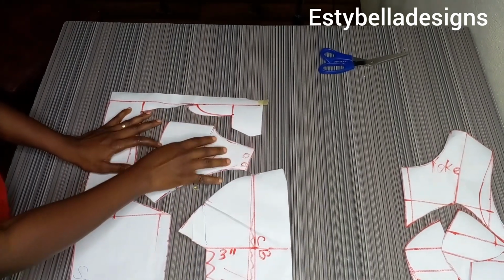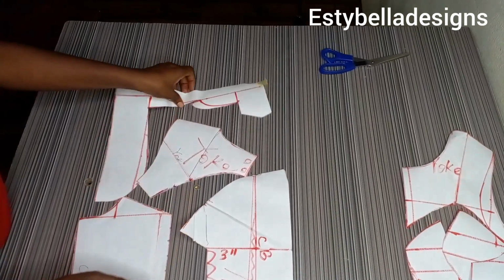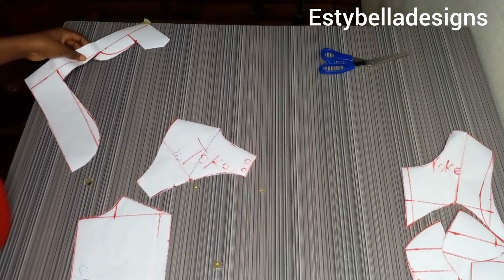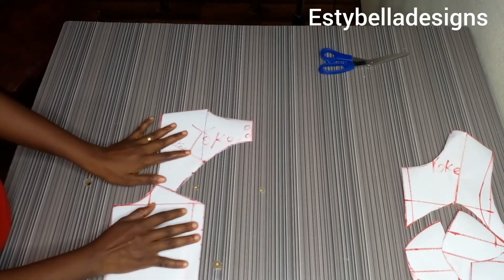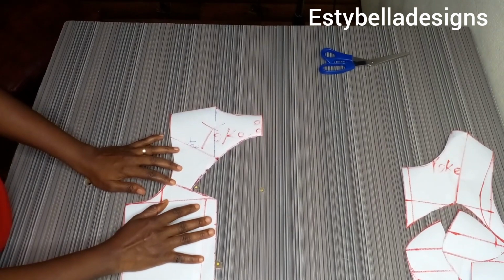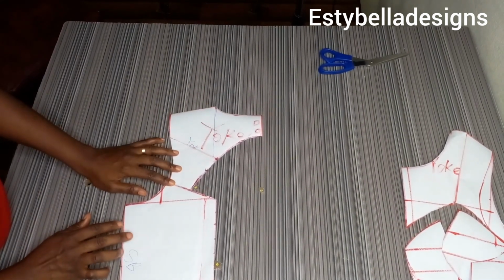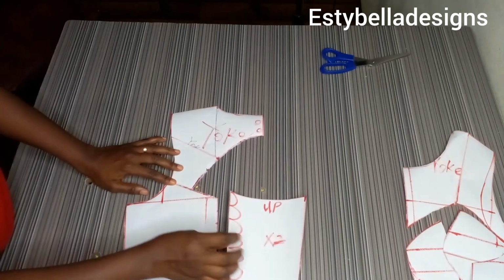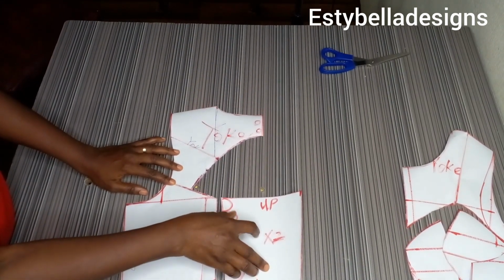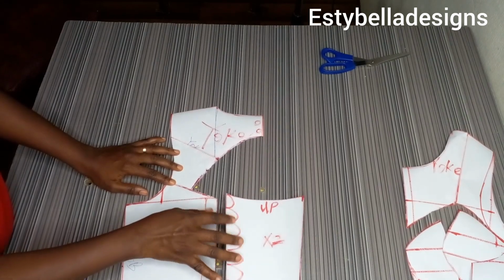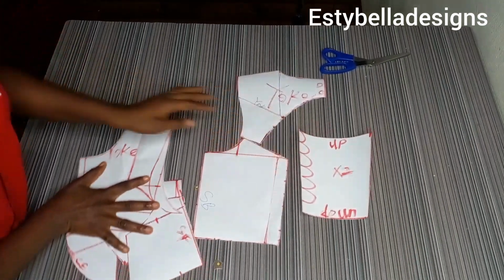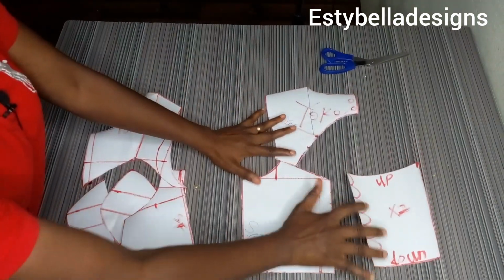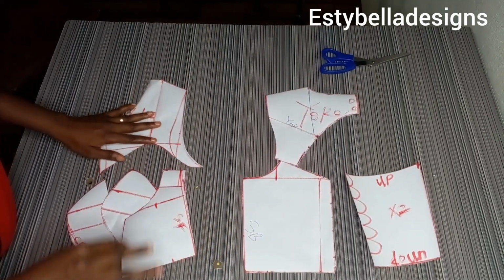So I've cut it out. You can see it. I've cut it. So this is the one that is going out. So this is the back. You can see this is the yoke. This is the back, and this is our modesty panel that we cut out. So this is the front. This is the back, and this is the front.